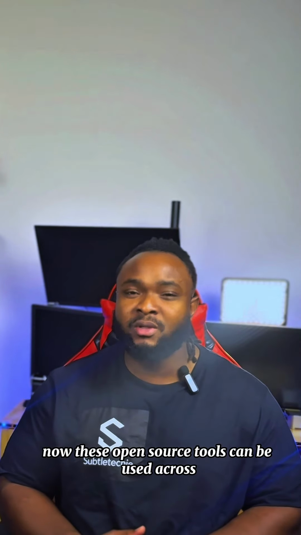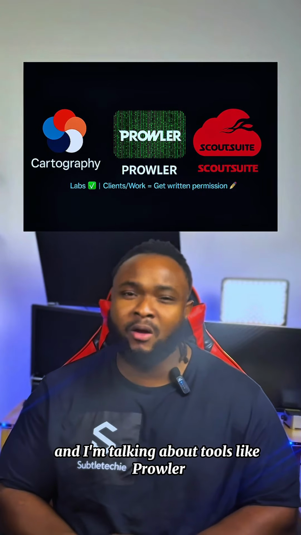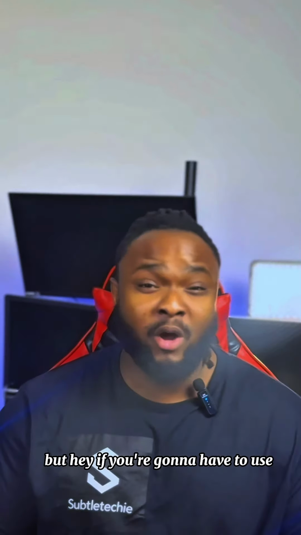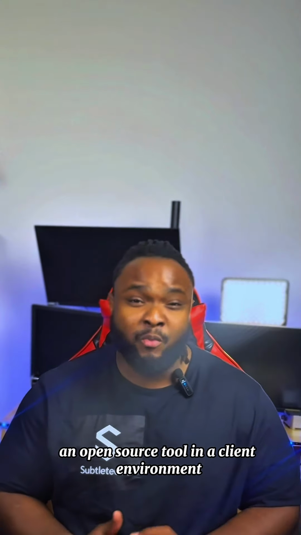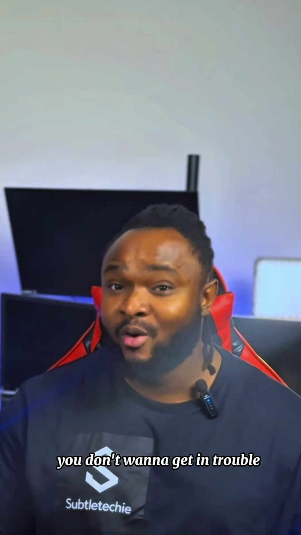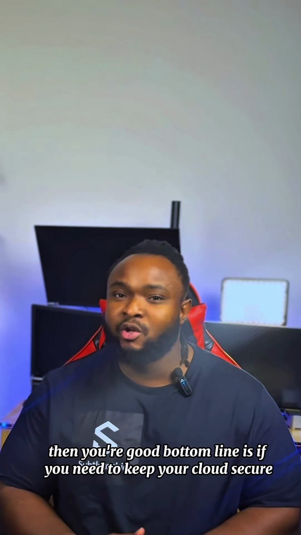Now, these open source tools can be used across multiple cloud service providers. And I'm talking about tools like Prowler, Scout Suite, and Cartography. These are powerful open source tools that you can actually use at scale. But hey, if you're going to have to use an open source tool in a client's environment or actually at work, please make sure you get the required permissions written down. You don't want to get in trouble. Now, if this exercise is only for your own personal lab, then you're good.